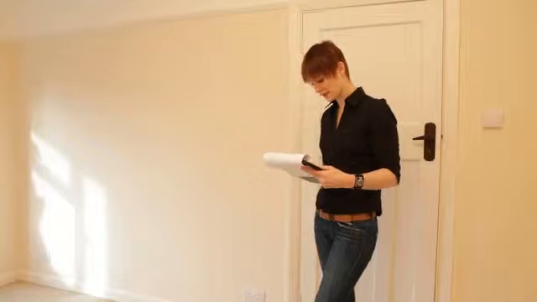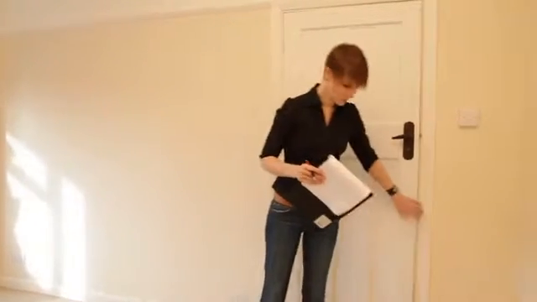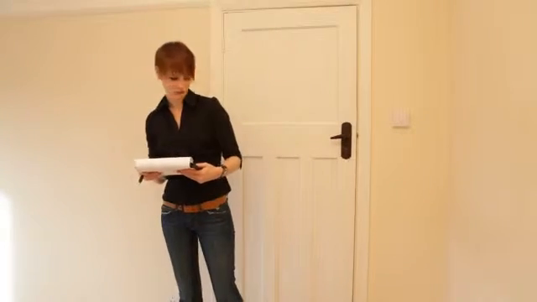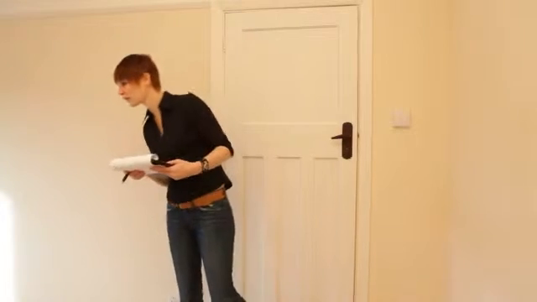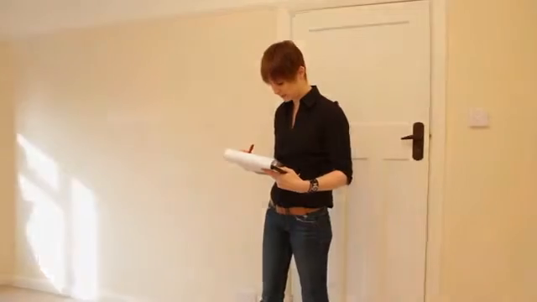Woodwork, white painted POD clean. Now, other than the chip that I mentioned earlier, we do have some very small scuffs and chips throughout the skirting, which again will go down as wear and tear.